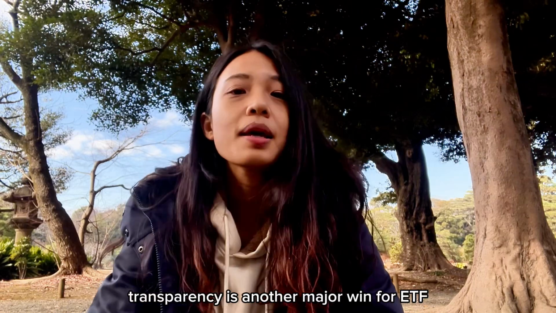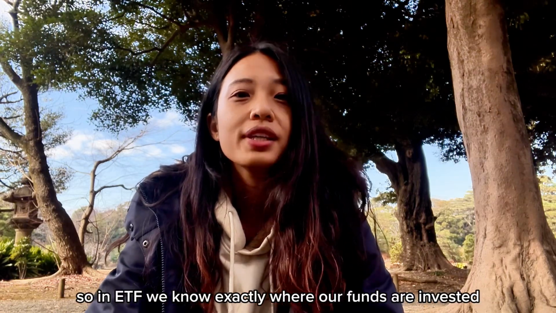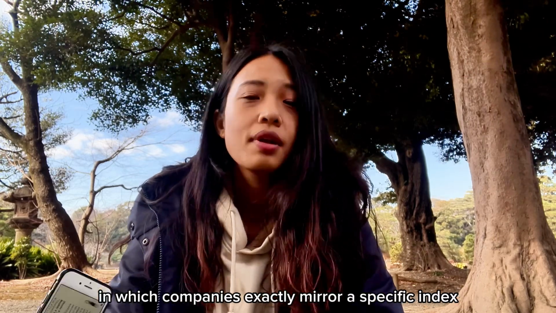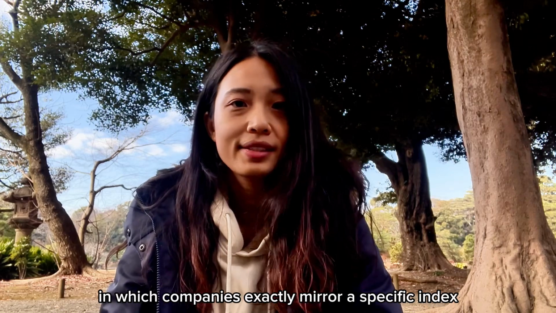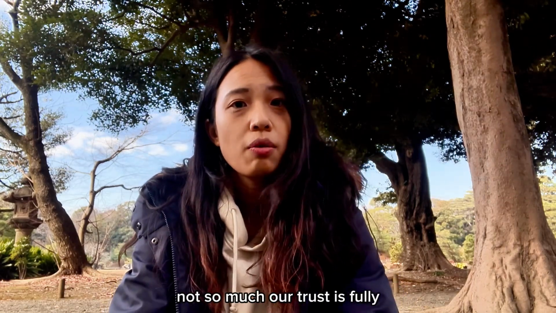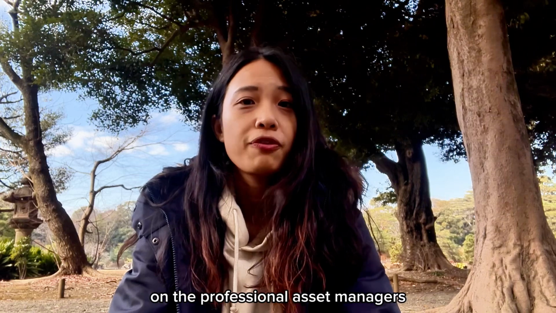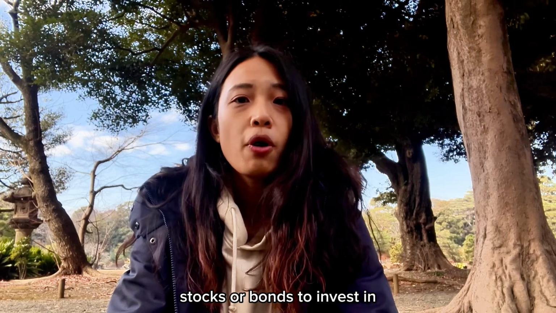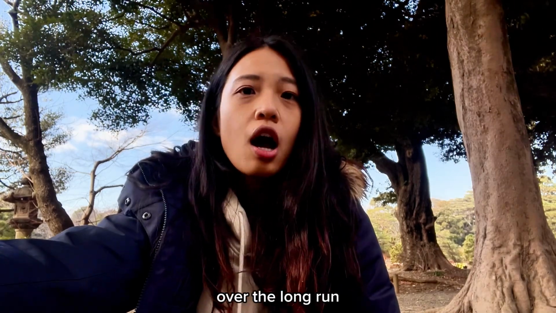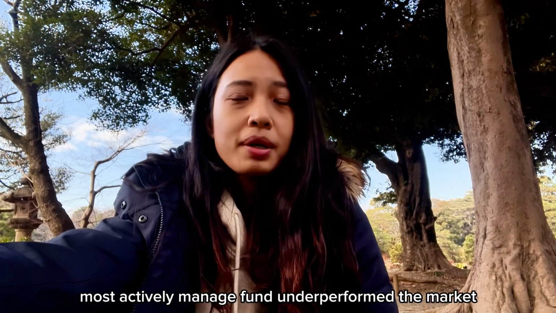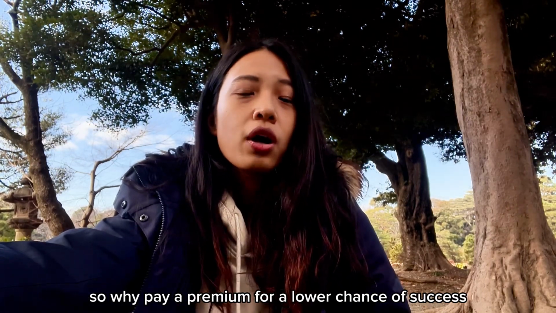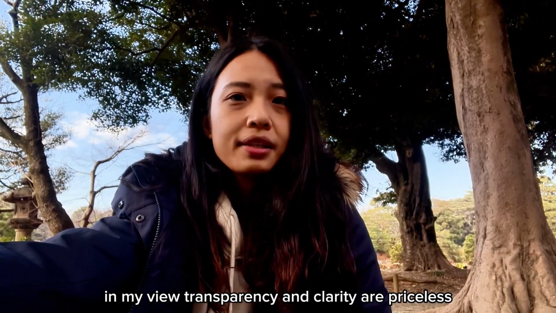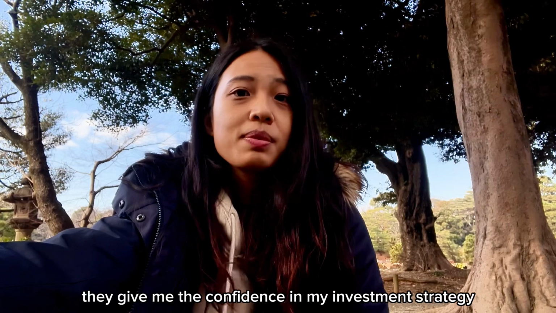Transparency is another major win for ETFs. In an ETF, we know exactly where our funds are invested, in which companies, exactly mirroring a specific index. While in actively managed funds, not so much. Our trust is fully on the professional asset managers who make decisions on which stocks or bonds to invest in. Over the long run, most actively managed funds underperform the market. So why pay a premium for a lower chance of success? In my view, transparency and clarity are priceless. They give me confidence in my investment strategy.